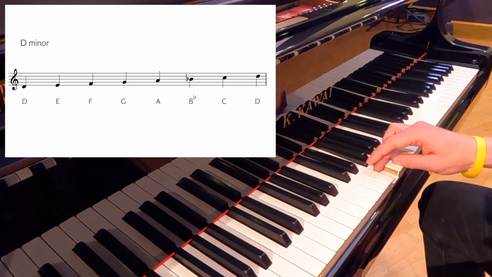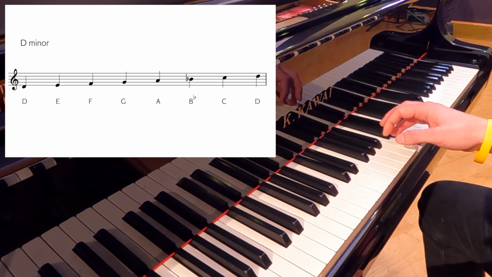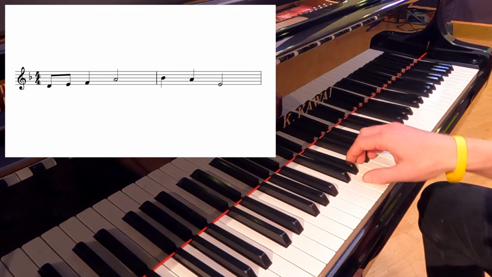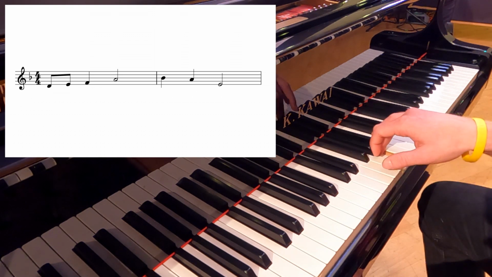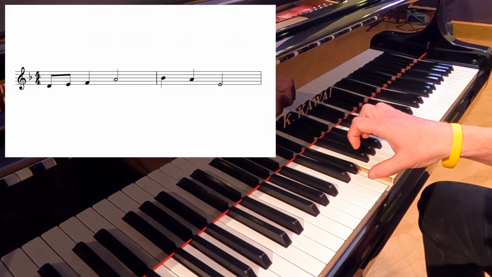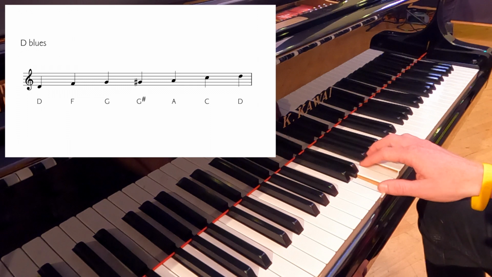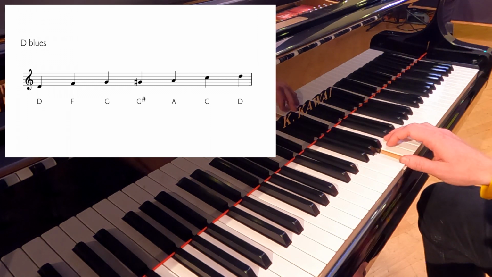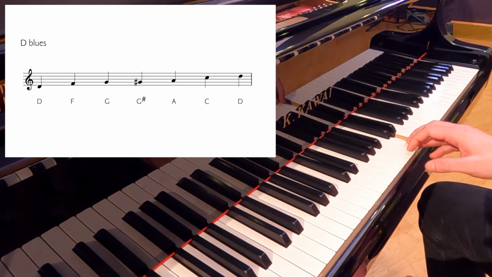A minor scale, such as D minor, will give your melody a sad and more reflective character. Here's the notes from a D minor scale. And here's an example of a melody using notes from that scale. Another scale is the blues scale. Here's an example of a blues scale. And here's an example of a melody using notes from that scale.